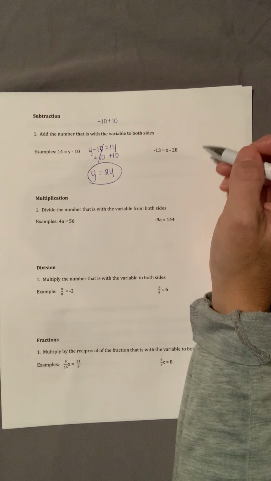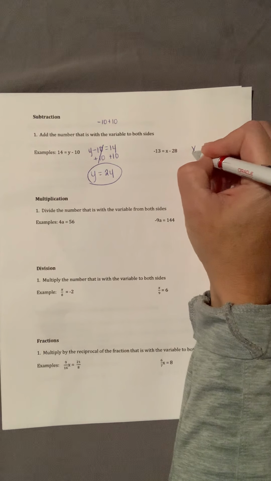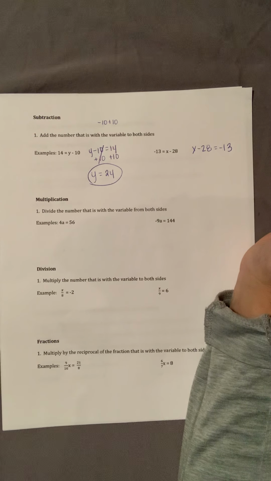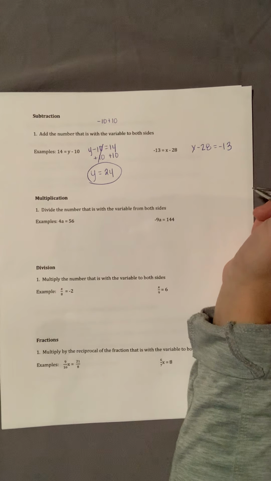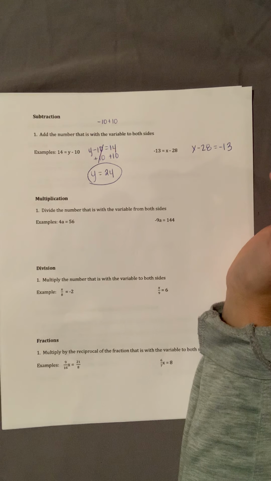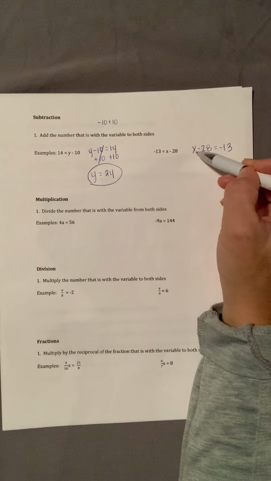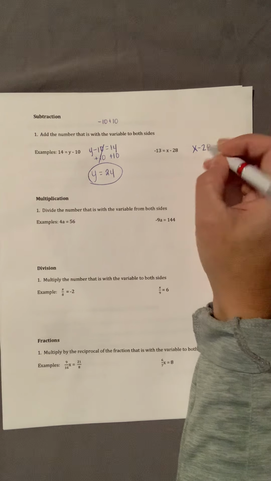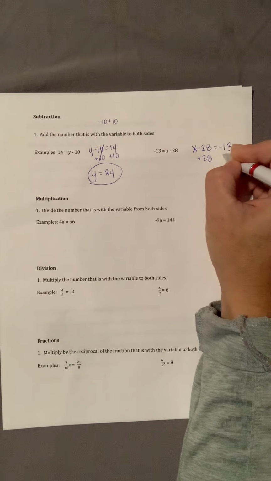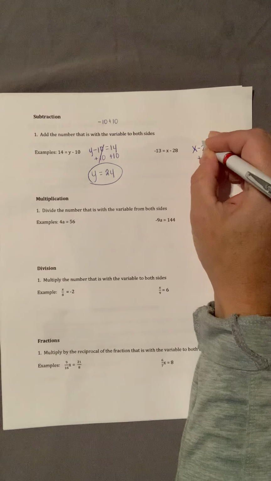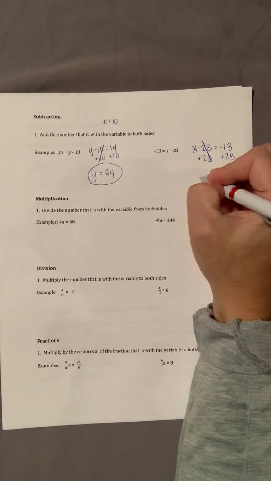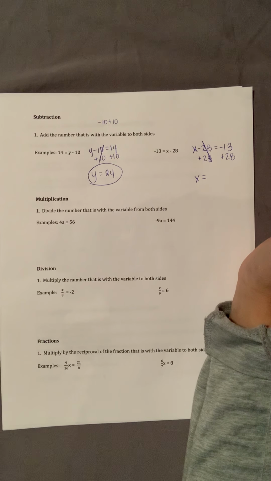Okay, next one. I'm going to flip-flop x minus 28 equals negative 13. Okay, I need to get the x by itself, so that means I need to get rid of the 28. If it's minus 28, we're going to add 28 to both sides. That side's going to cancel because it's one of each, which is subtraction. You're left with the x.